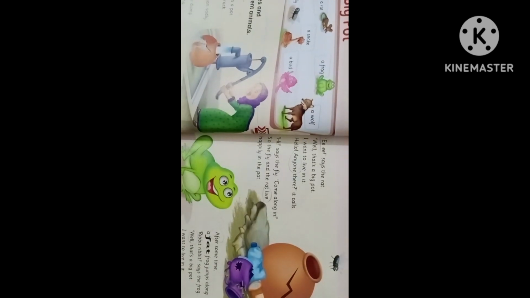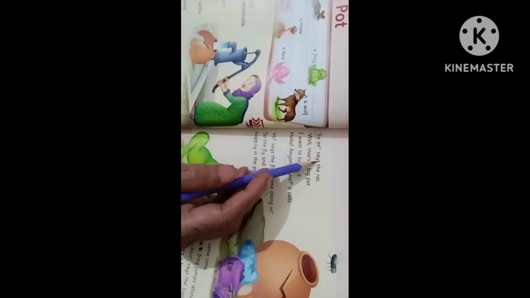Now move on to exercise 1A. The red hen says E. We have learned in the lesson the sound of the red hen. Then a thin rat runs along. E says the rat.